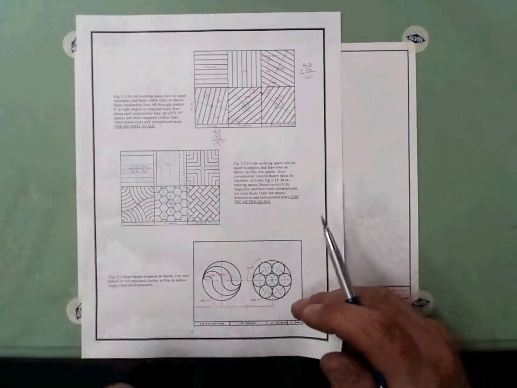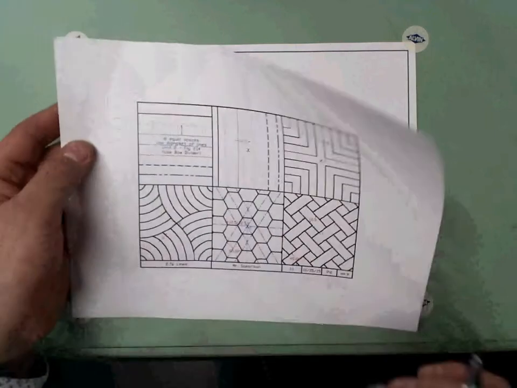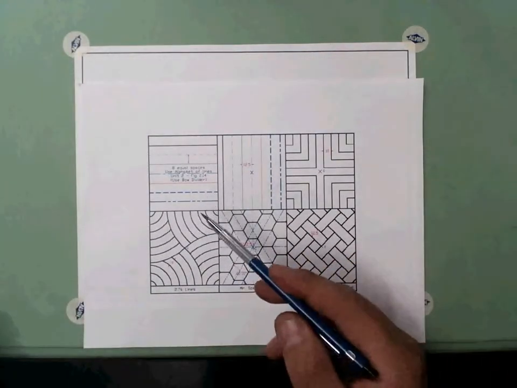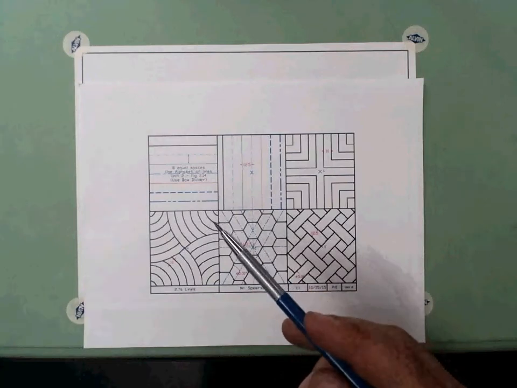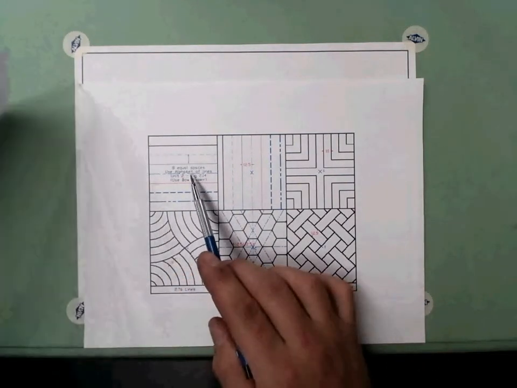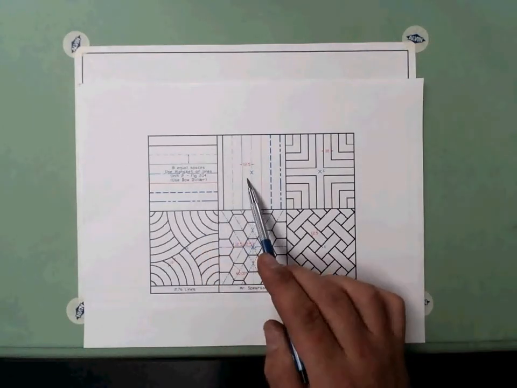Real quick though, I went ahead and blew this up so we can see it a little bit better. So just like the drawing 2.1, the first 2 squares need to be broken up into 8 equal spaces. This one 8 equally, and then this one here is a little bit different. I start from the center and I work my way both ways.